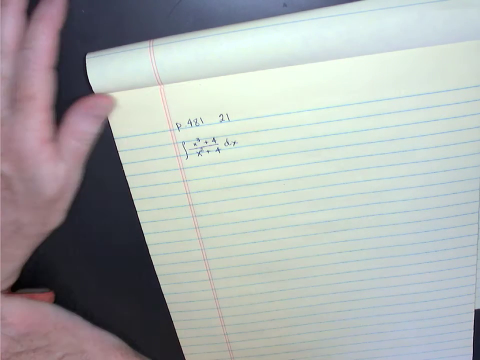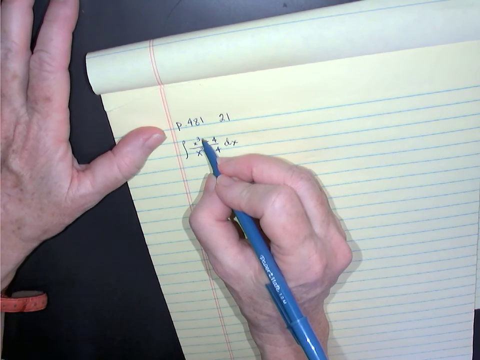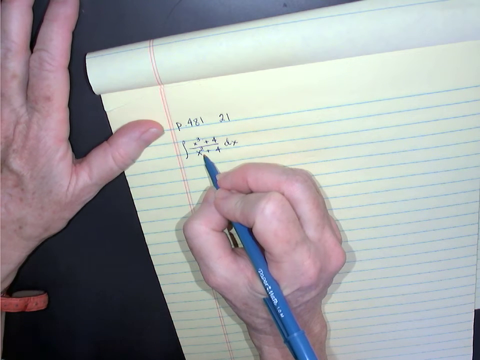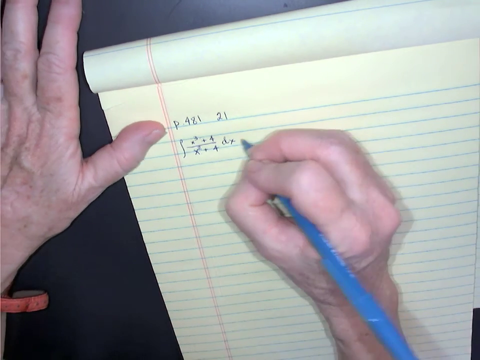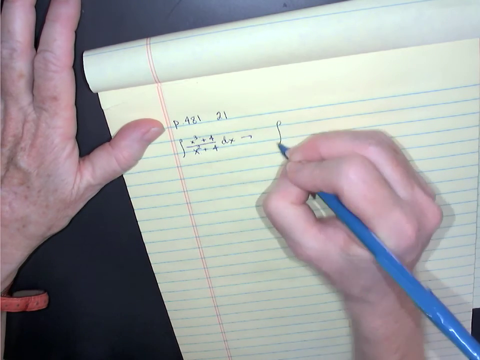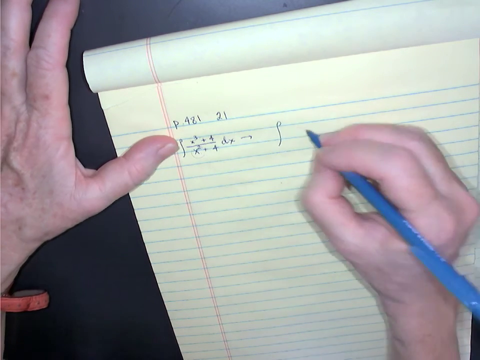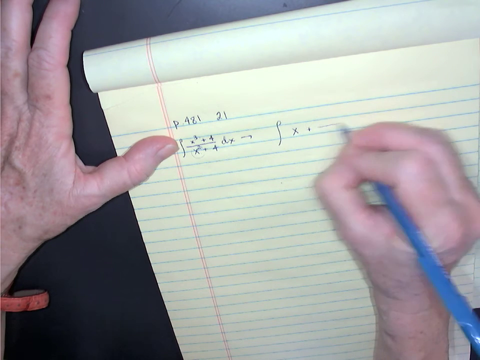So for question 21, this is an improper fraction, and I know that because the degree on the top is greater than the degree on the bottom. So I'm going to have to do long division. Frankly, I'm going to try to do this in my head. I know x squared goes into x to the third. I'd have to multiply by x.